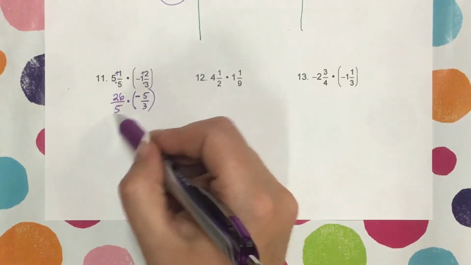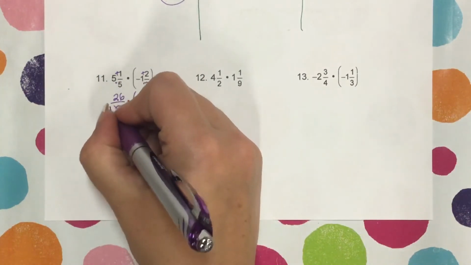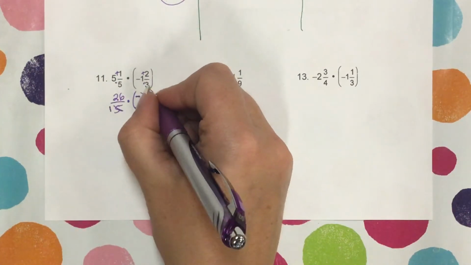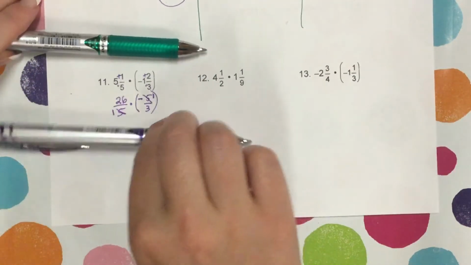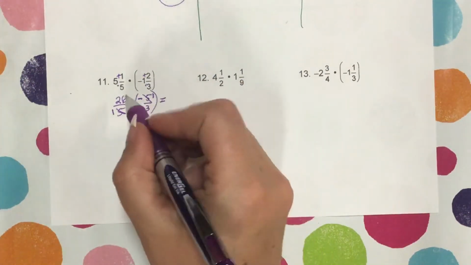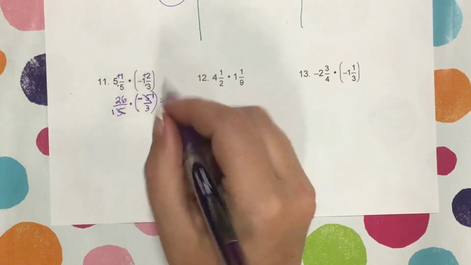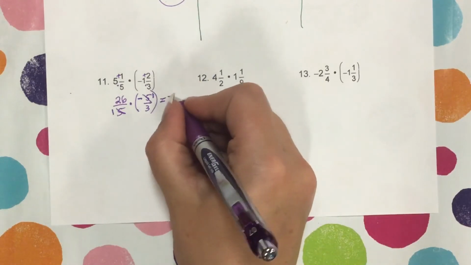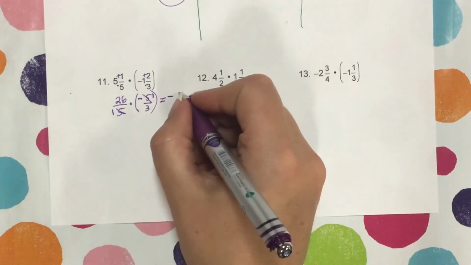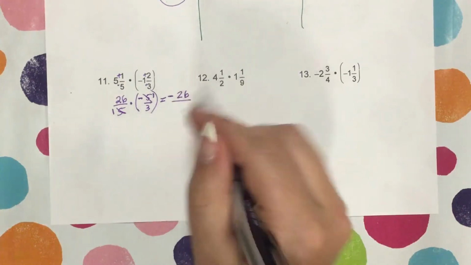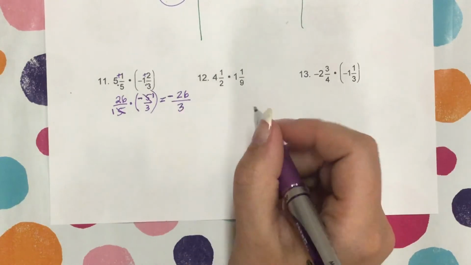How about here with 5 and 5? And the answer is yes. 5 goes into 5 one time, and 5 also goes into 5 one time. So the common factor there is 5. Now we just multiply across. We have a positive number times a negative, and a positive times a negative is always a negative. Multiply across, we have 26 times 1, which is 26, and then 1 times 3, which is 3.